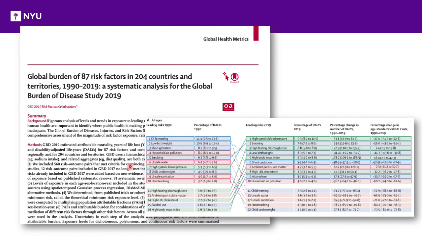On a final note, it is worthwhile to point out this particular study. This study was published by the Global Burden of Disease Study last year, 2020, and it highlights 87 risk factors in 204 different countries. These 87 different risk factors actually contribute to all the disease burden that we're seeing.